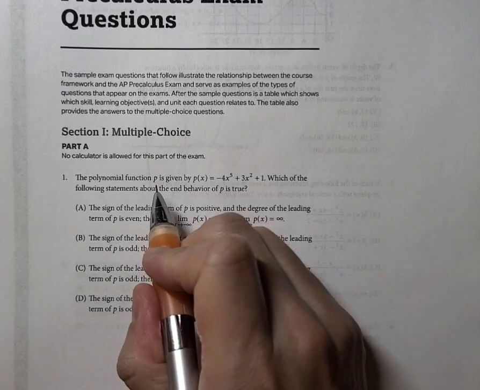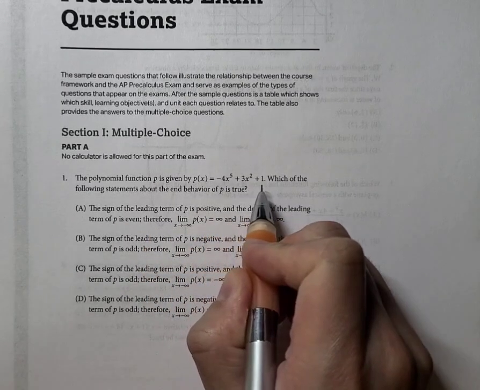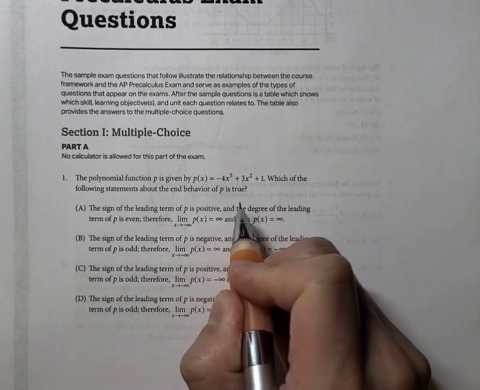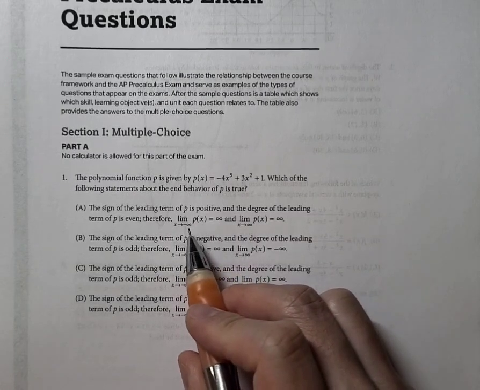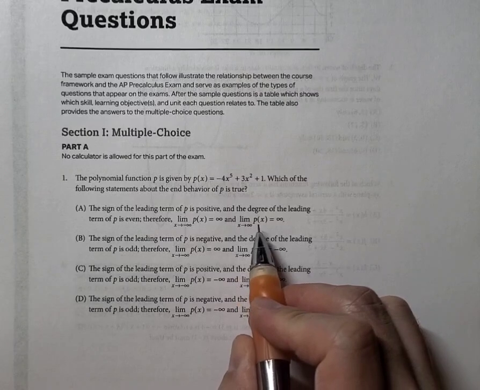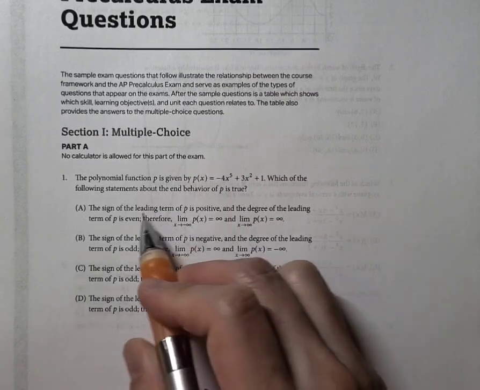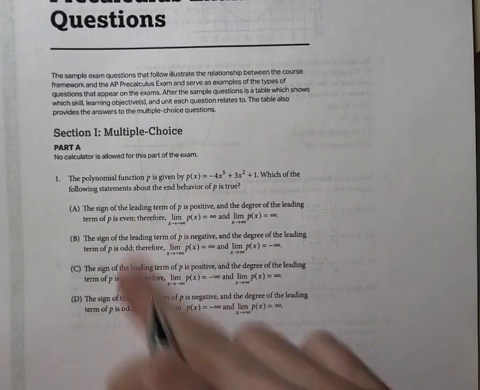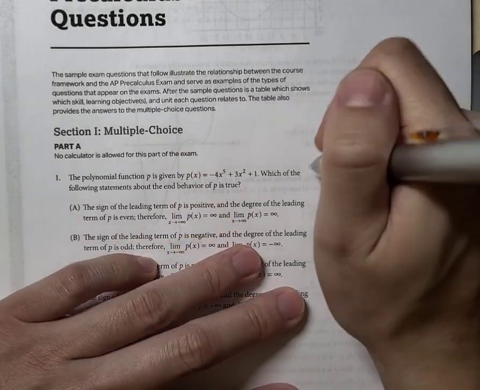We're given this polynomial p, negative 4x to the fifth plus 3x squared plus 1. Which of the following statements about the end behavior of p is true? So does it go to negative or positive infinity as x approaches negative infinity? And similarly, does p go to positive or negative infinity as x approaches positive infinity? There is a lot of other jargon that might help you, but we actually don't need to read all this. I previewed the questions, okay? We can directly find it ourselves, and then we can get the answer.